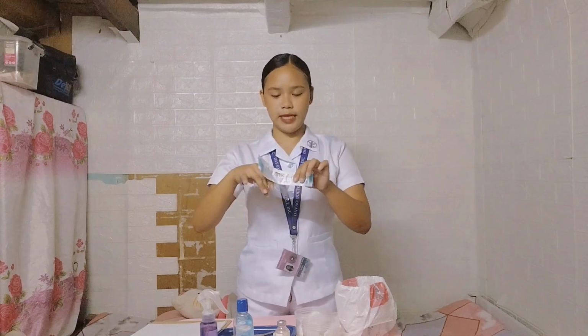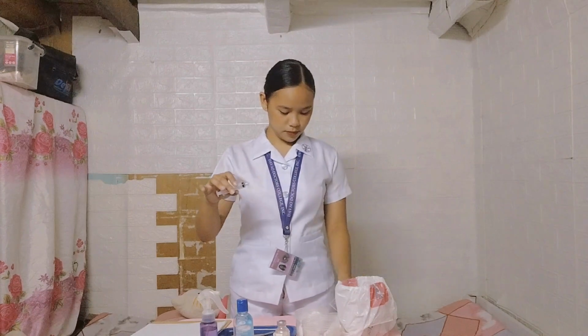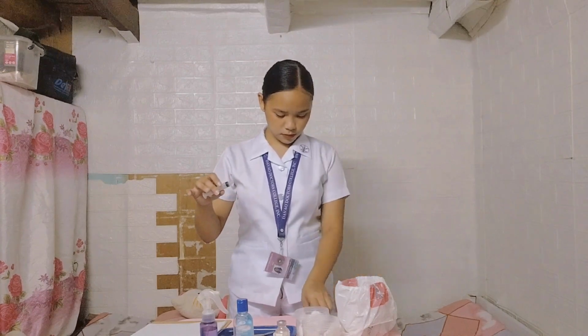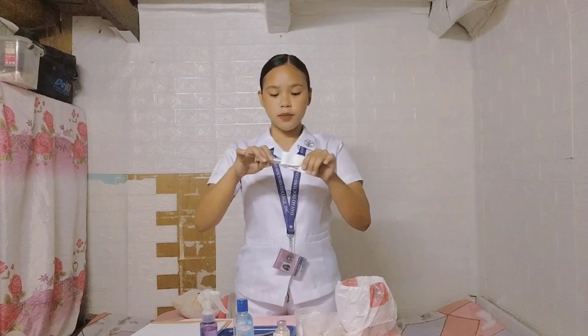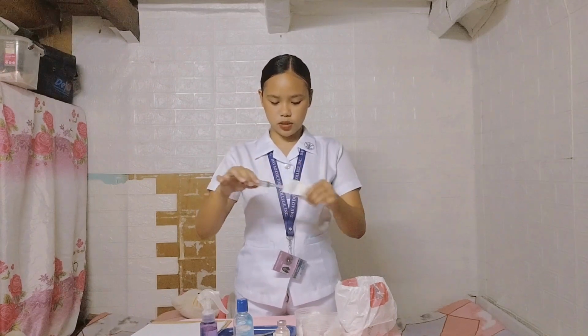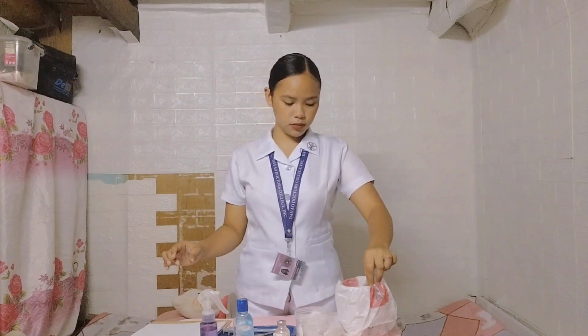If the syringe already has a needle, then loosen it to connect the aspirating needle. Make sure that the needle is firmly attached to the syringe. Then discard. And now let's get the ampule. Assuming that this is the ampule, and let's assume that I already did the steps, now let's proceed to withdrawing the medication.